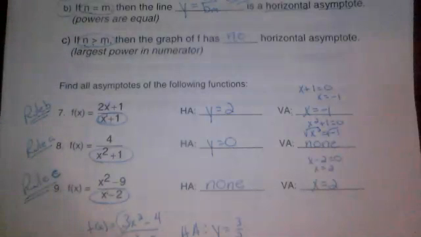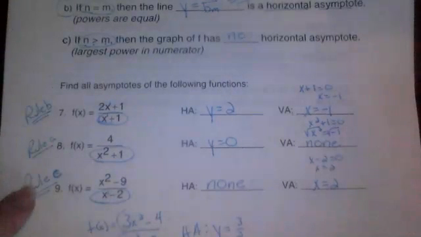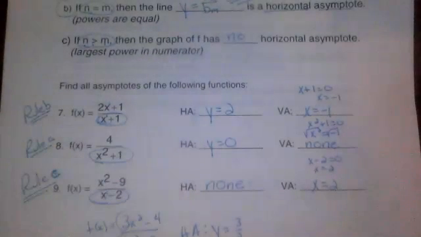So for vertical asymptotes, remember from yesterday, we want to set the denominator equal to 0 and solve. For horizontal asymptotes, we're just going to look at the coefficients. We need to know rules A, B, and C to use our shortcut for horizontal asymptotes.